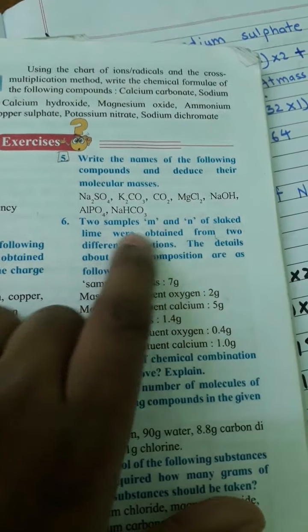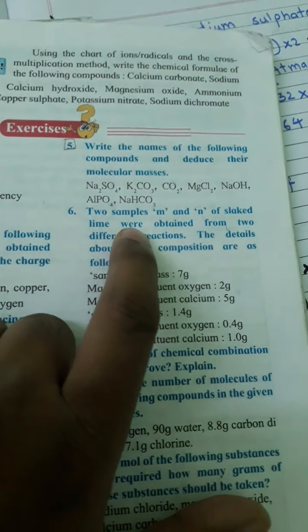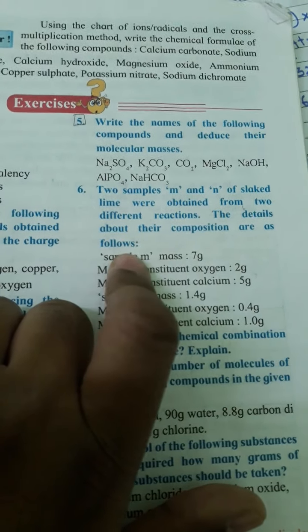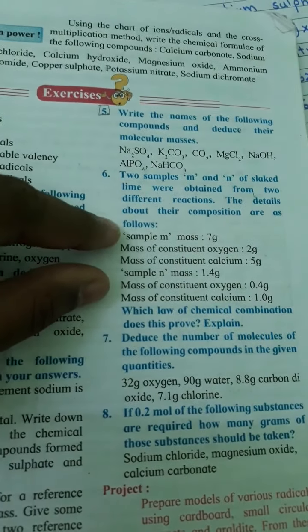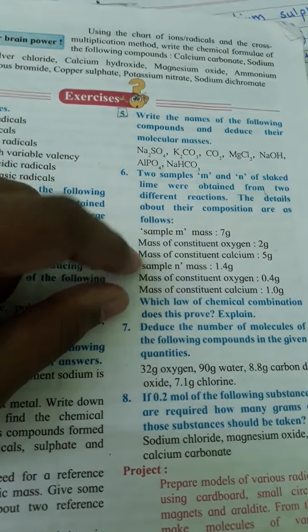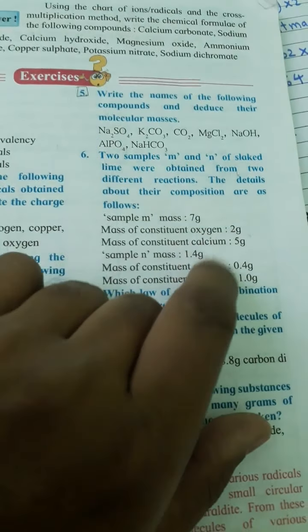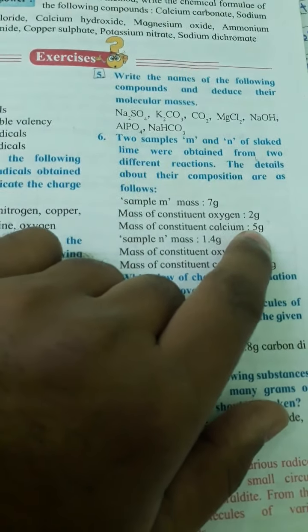Now next question. 2 samples M and N of slaked lime were obtained from 2 different reactions. The details about their composition are as follows. So here sample M and sample N. Sample M mass is given as 7 gram. Here mass of oxygen is 2 gram and mass of calcium is 5 gram.